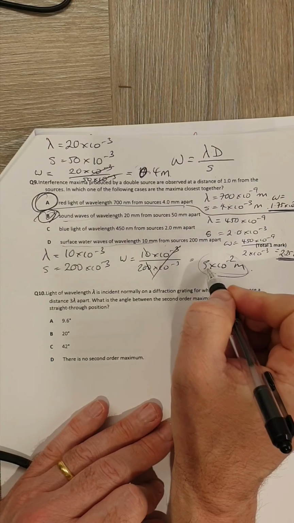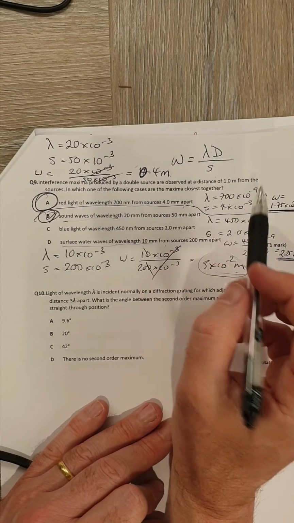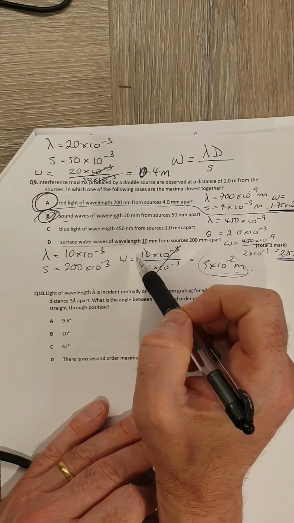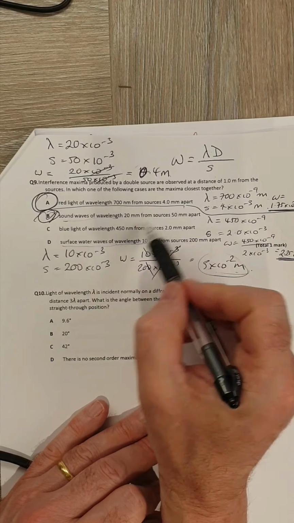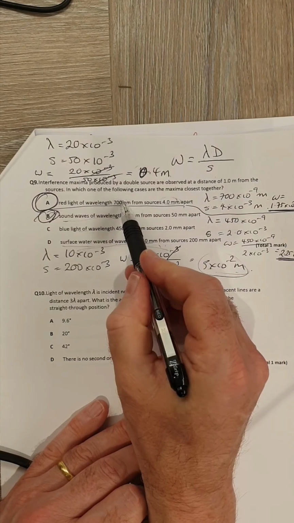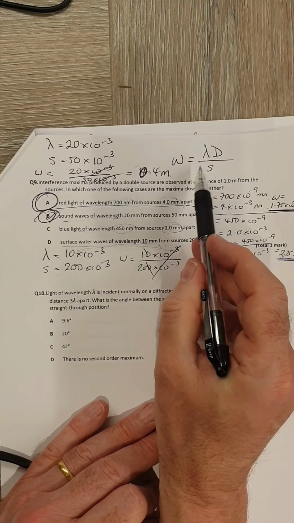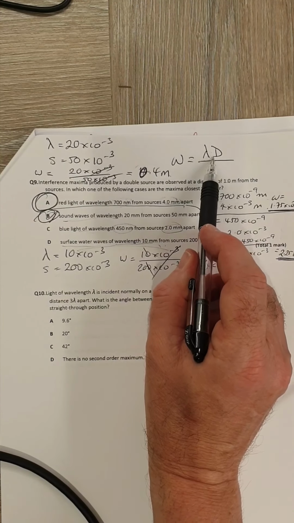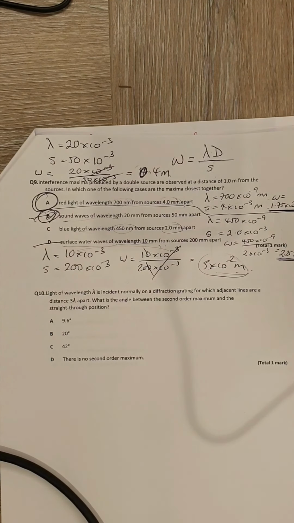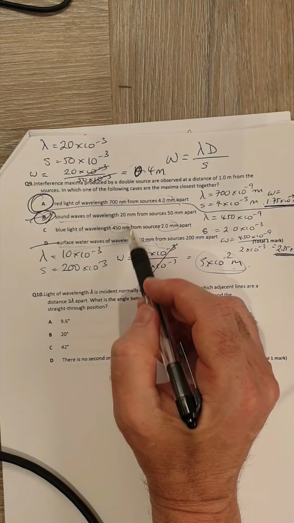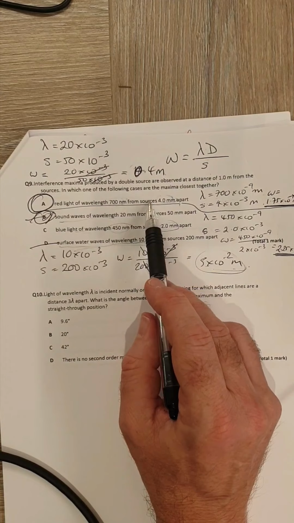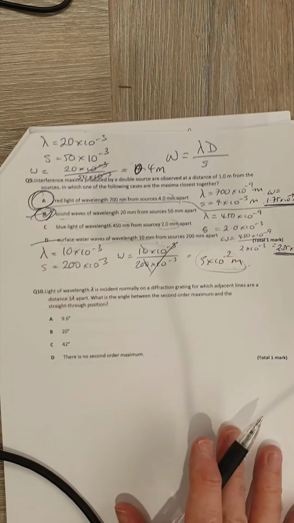These are large numbers, whereas for the red light and the blue light there is a significant difference between the wavelength and the slit separation. The wavelength is very much smaller, which means I'm going to end up with a very much smaller answer. So if I was doing this in an exam, I would immediately eliminate B and D. I wouldn't even consider them. I'd probably just double check my reasoning in choosing between A and C.